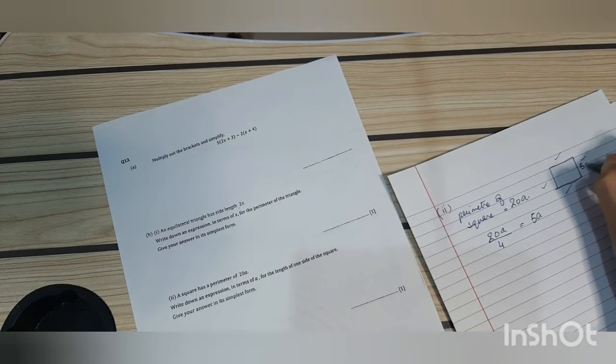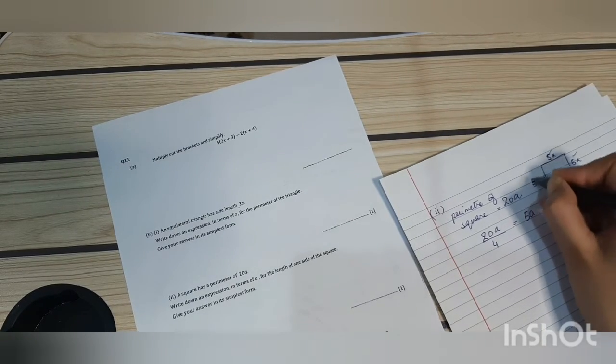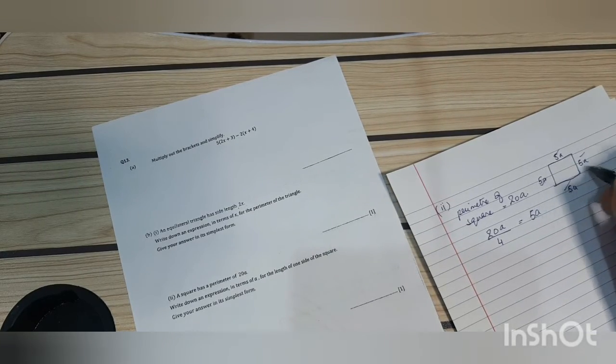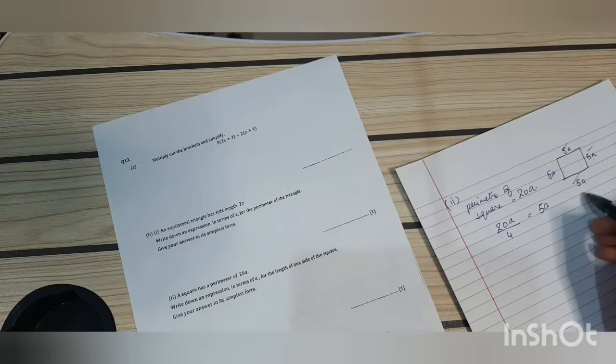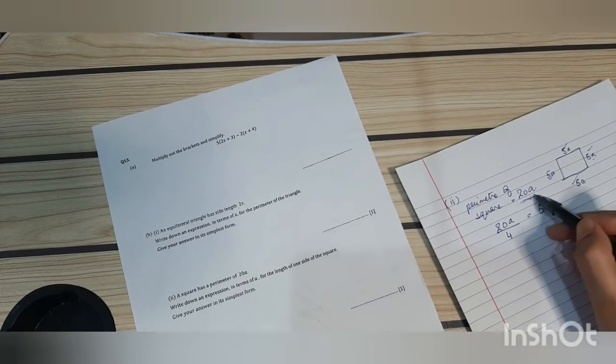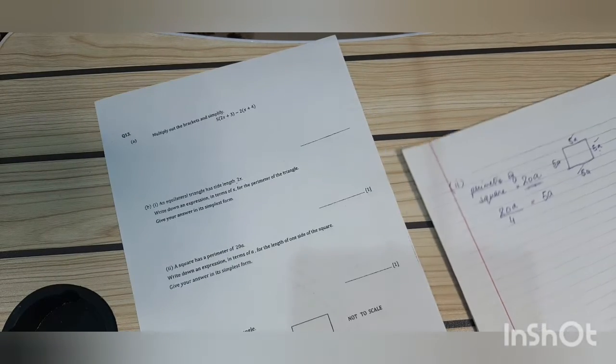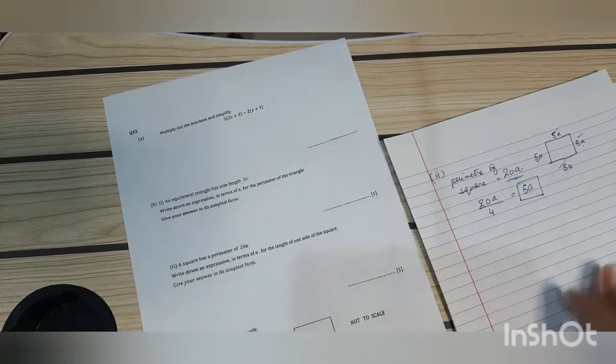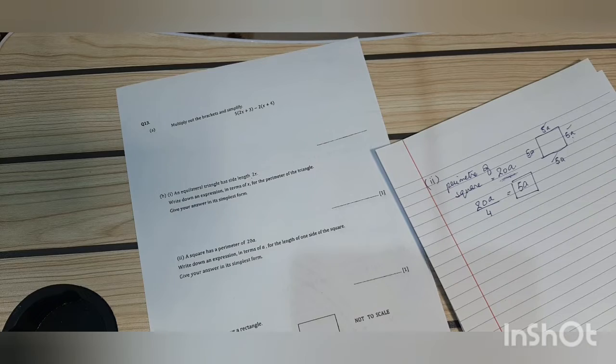It means every side will have a length of 5a. You can also recheck it by adding them all. The answer we will get is 20a, that is the perimeter they have given us in the question. So the answer is 5a. That is the length of one side.